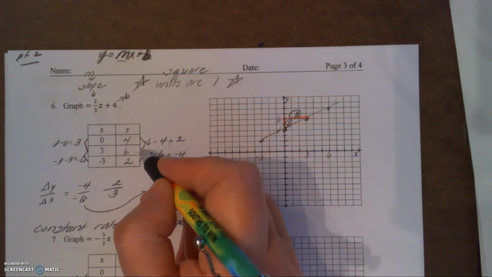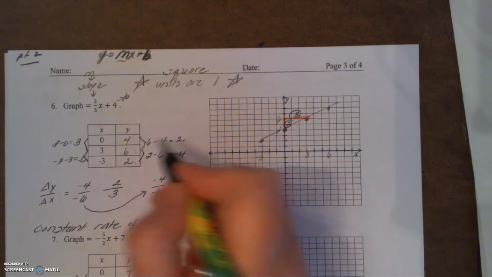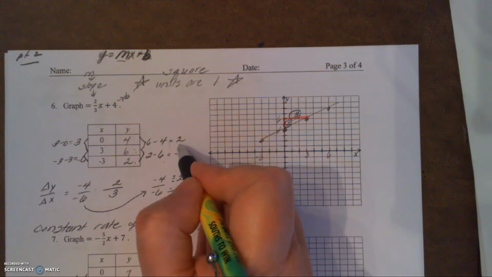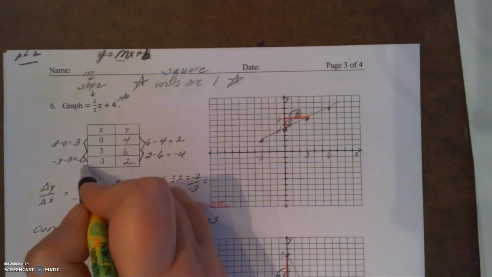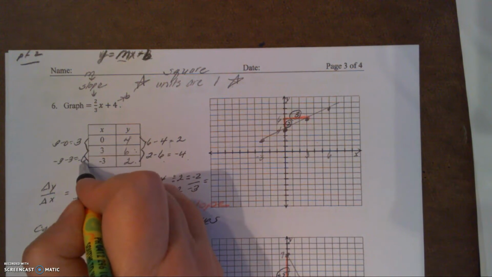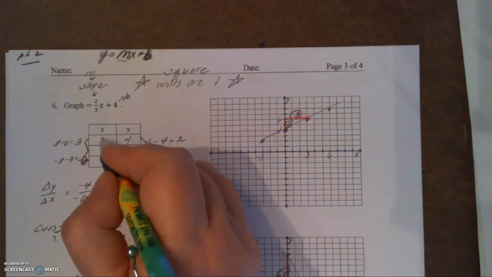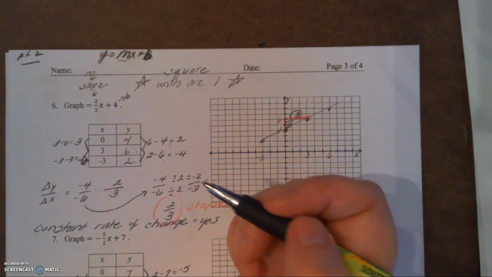So remember, you put the carets here, and you go 2 minus 6 equals negative 4. 6 minus 4 equals negative 2. And then on this side, you go negative 3 minus 3 equals negative 6. I don't know if you can even see this very well. I'm going to try to make it bigger. And then 3 minus 0 is 3.